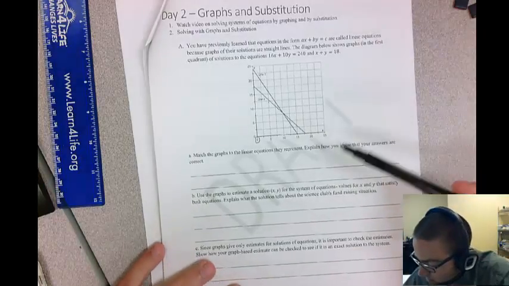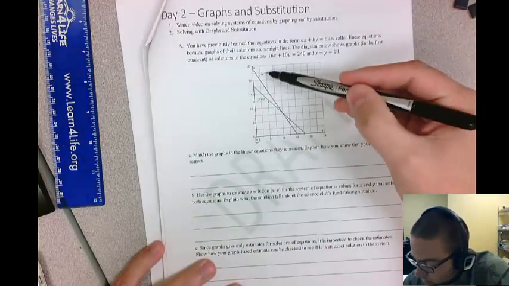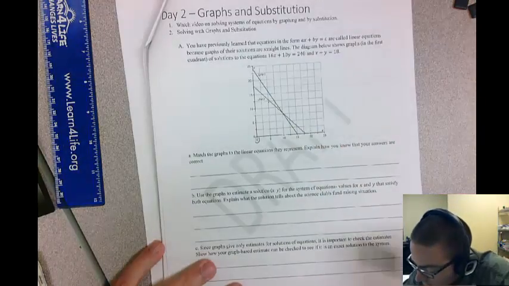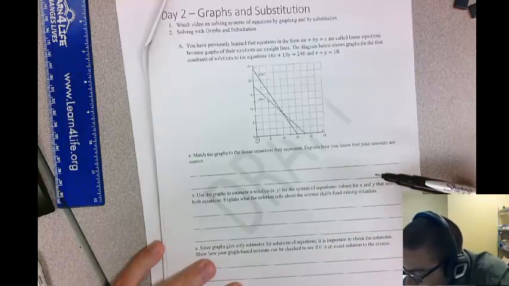So match up the correct equation with the correct line. So line 1 is either that equation or that equation. Line 2 is, of course, the one or the other.